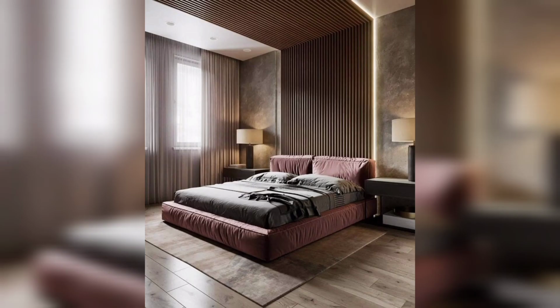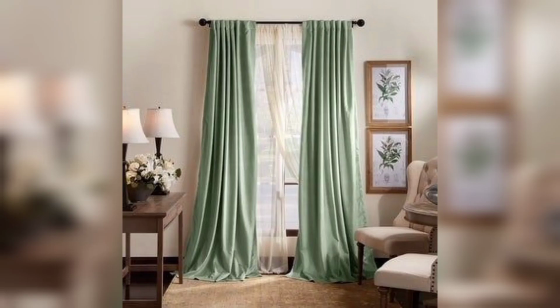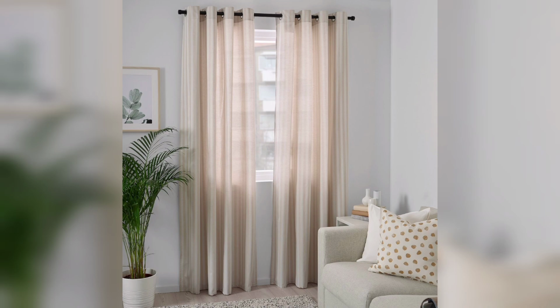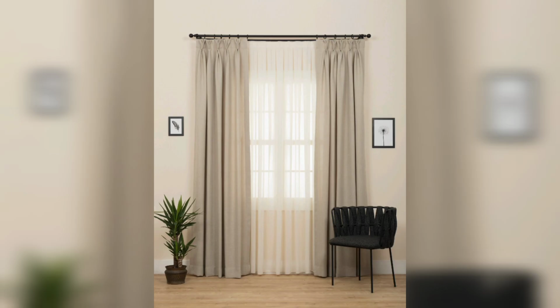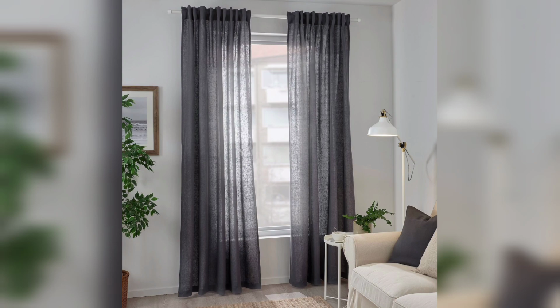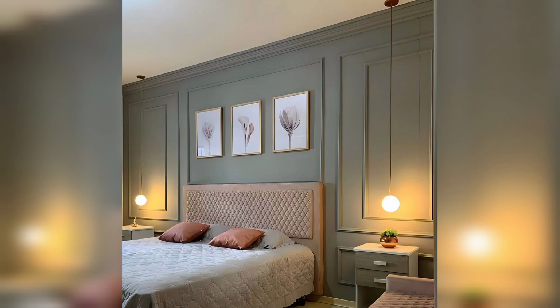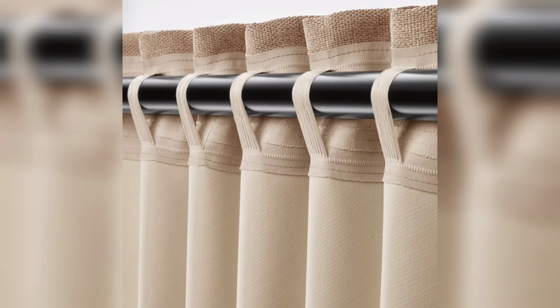Length and hanging styles. The length and hanging style of your curtains can make a significant difference in the visual impact of your windows. We will explore various options including floor length curtains, cafe style curtains, and layered curtains. Learn how to choose the right length and hanging style to enhance the proportions of your room and create a tailored and stylish look.